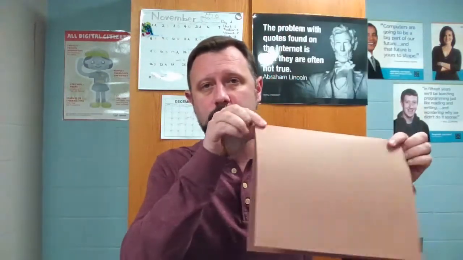All right, so first, you're going to take your construction paper here, and you're going to fold it the long ways, like a hamburger, kind of like you're making a book a little bit. This is going to be the outside of our computer cases. See, it's going to open up kind of like that.